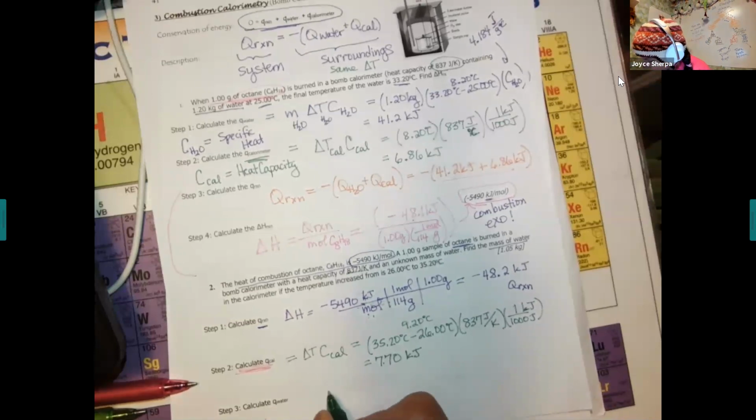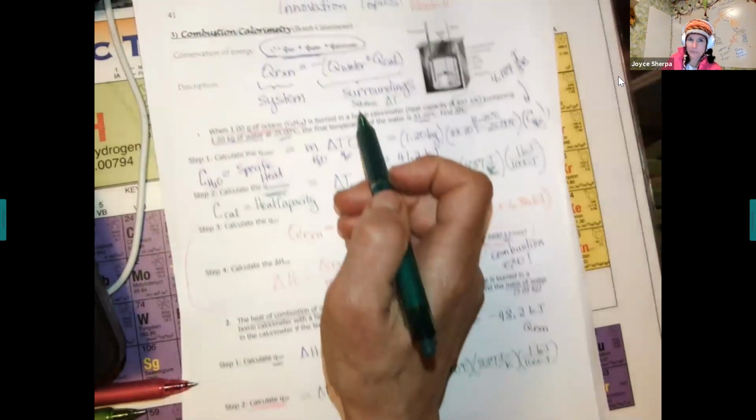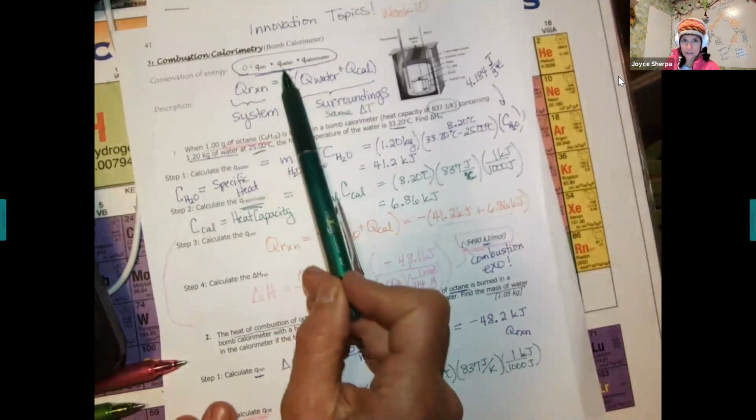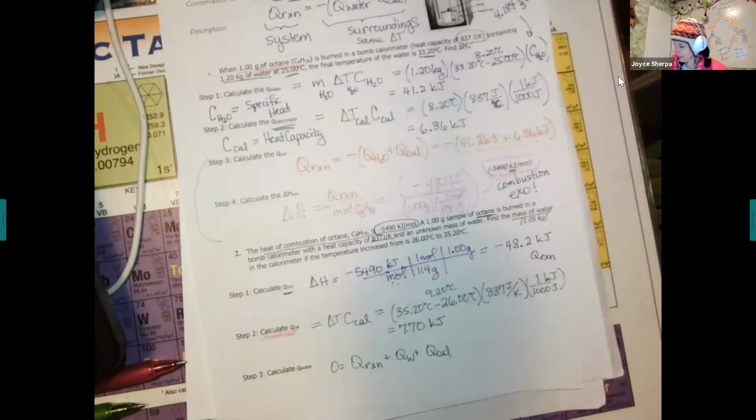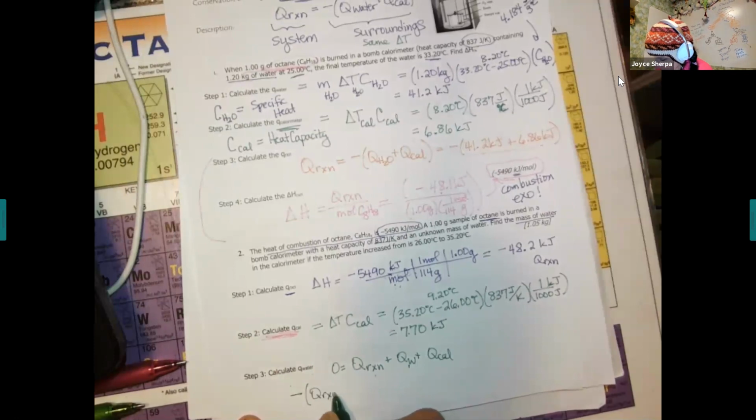All right. So for the Q of the water, there's going to be a step 4. You can set it up like I did here, or you can go back to this piece, that 0 equals, just to be different, Q of the reaction plus Q of the water plus Q of the calorimeter. If you add them all up, you have 0. So we're solving for Q of the water, so we move the other 2 to the other side. We have negative the Q of the reaction plus the Q of the calorimeter equals the Q of the water.